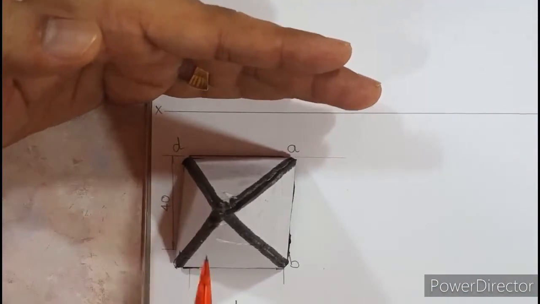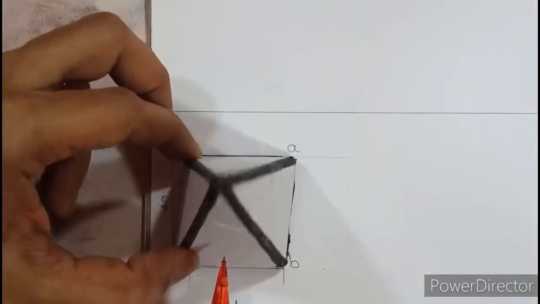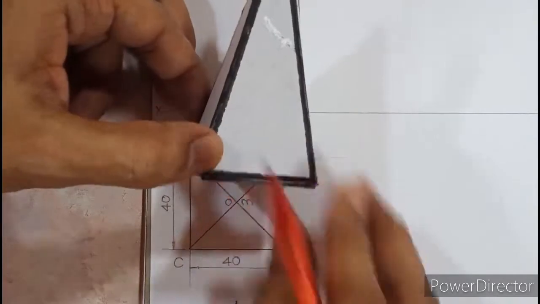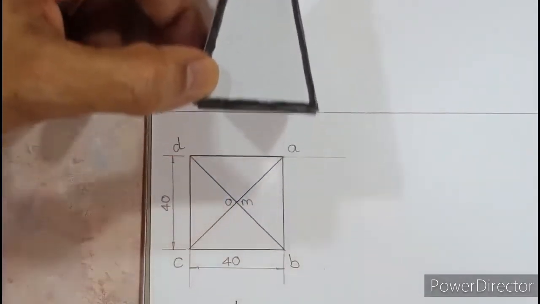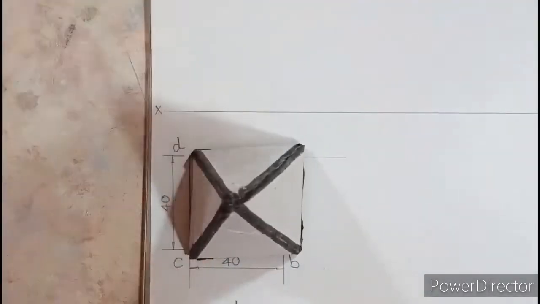So for the front view, you look from this side, isn't it? When you look from this side, you just turn the object. So what you can see is a triangle. That triangle we have to draw above. Okay, so that kind of imagination is required.